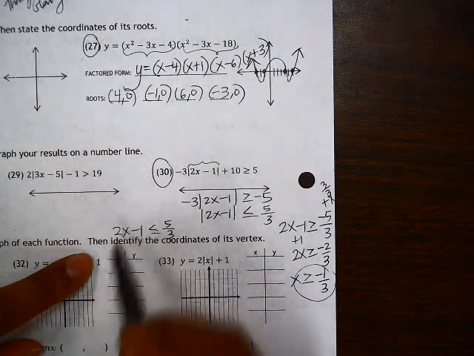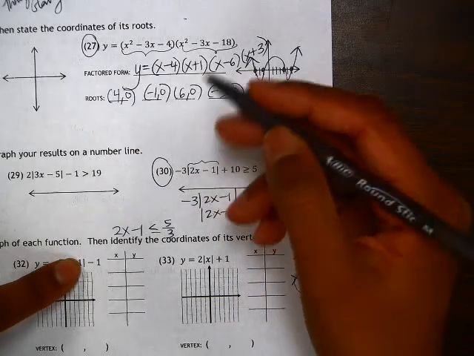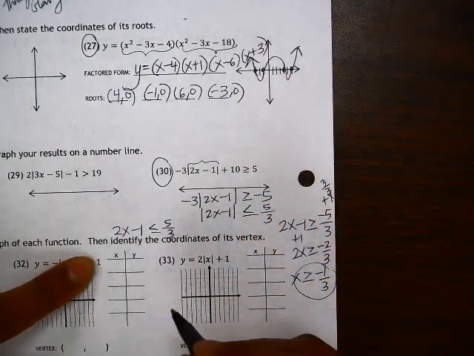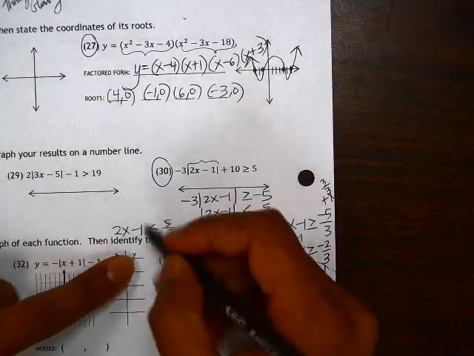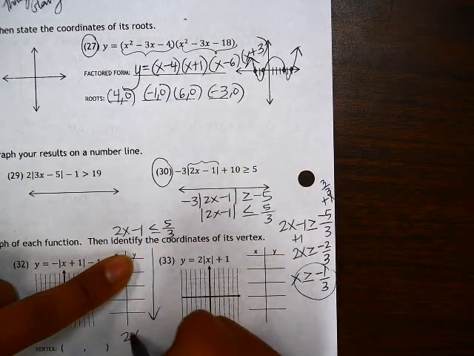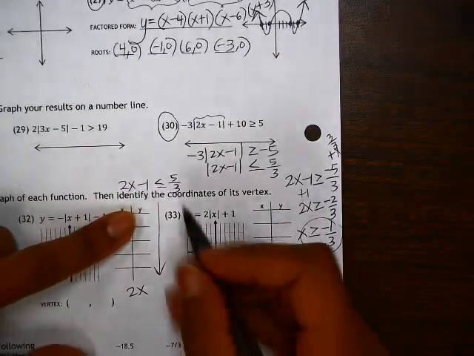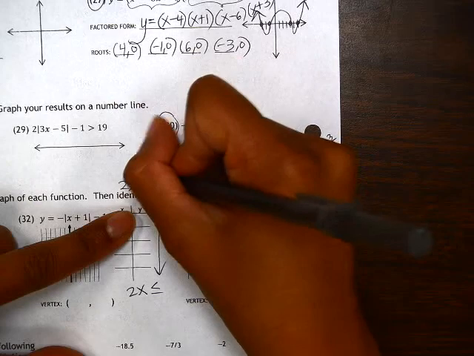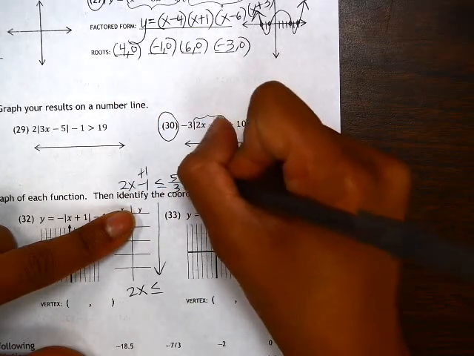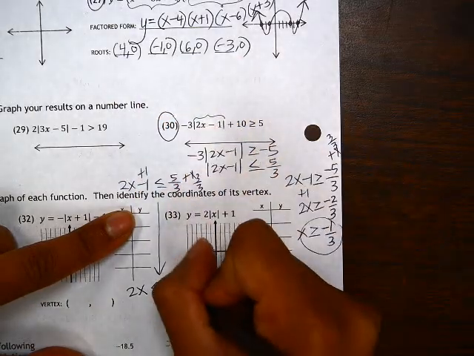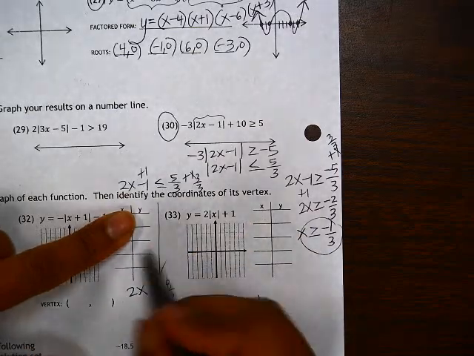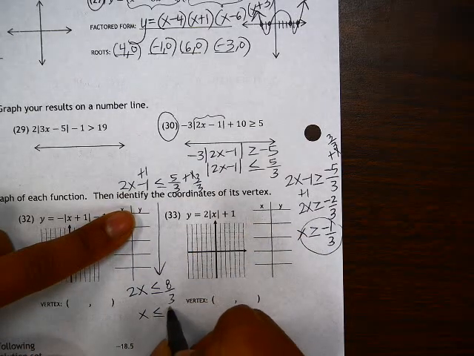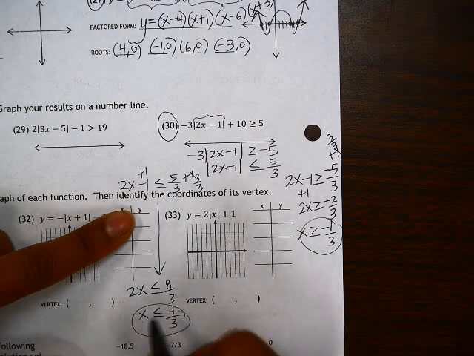And then on this inequality right here, if I add 1 to both sides, we get 2x is less than or equal to, if I add 1 over here, that's the same as adding 3/3, so that's 8/3. Dividing both sides by 2, I get x is less than or equal to 4/3.